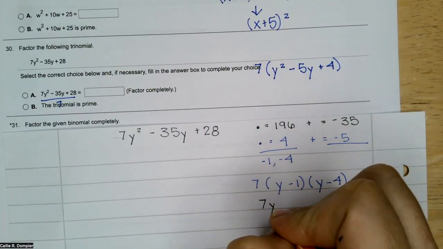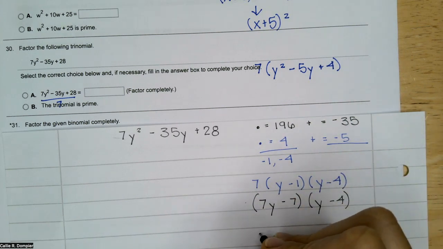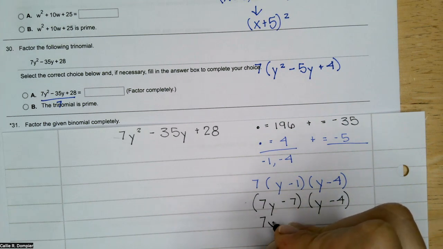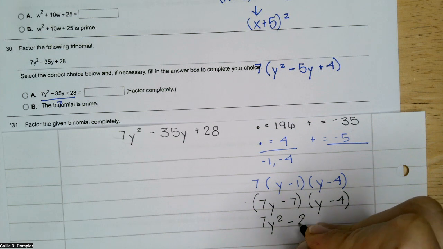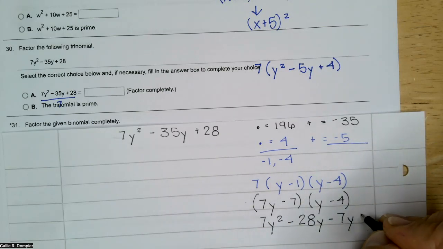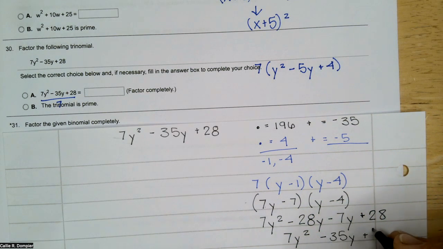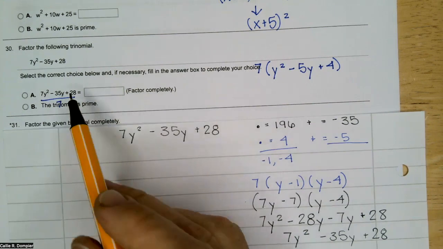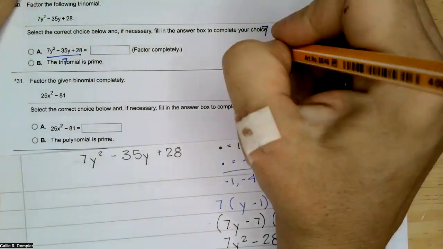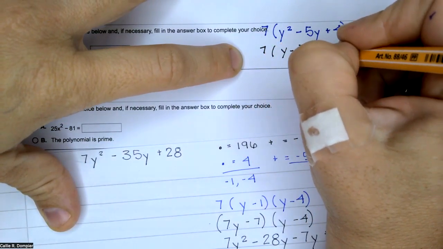7 times y is 7y. 7 times 1 is negative 7. 7y times y is 7y squared. 7y times negative 4 is negative 28y. Negative 7y. And then negative 7 times negative 4 is positive 28. So 7y squared minus 35y plus 28 will still work out to the number you had at the beginning. So keep the 7 out in front, and then it's y minus 1 times y minus 4.